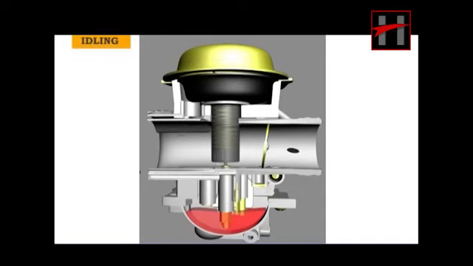During idling, the air enters the pilot circuit through the pilot air jet located in the pilot air passage, and the fuel is fed to the mixing chamber through the pilot jet. From the mixing chamber, the air-fuel mixture is sucked into the engine mainly through the pilot outlet and supplemented by the bypass ports also.